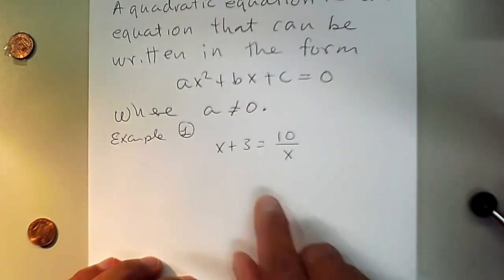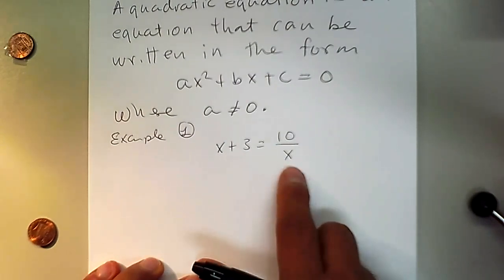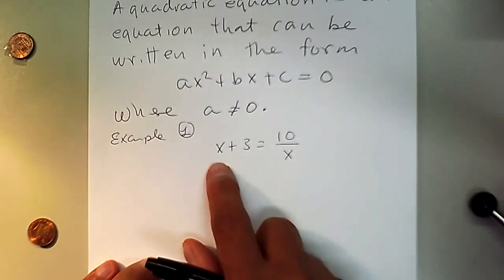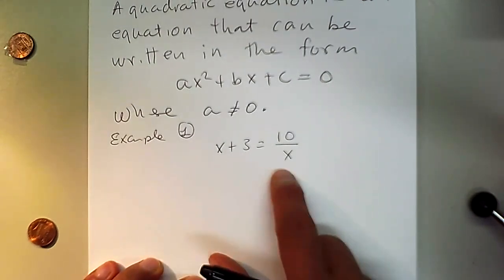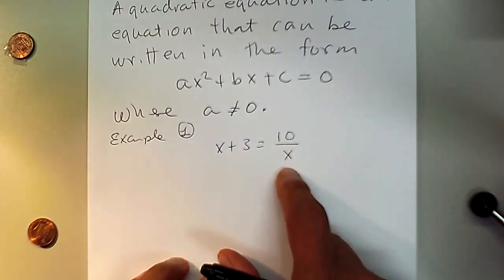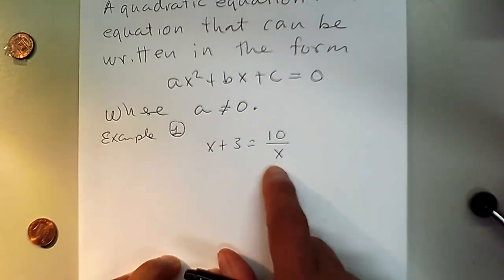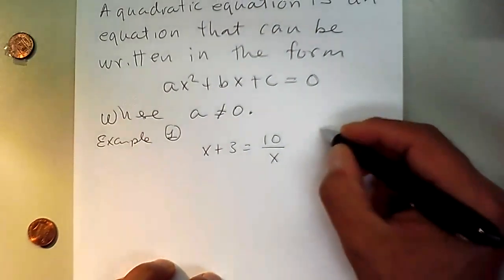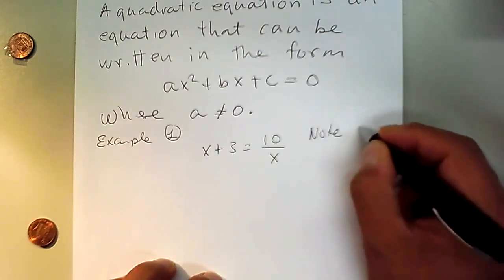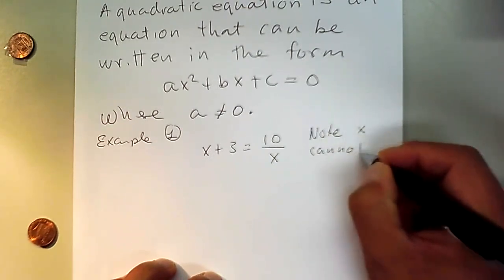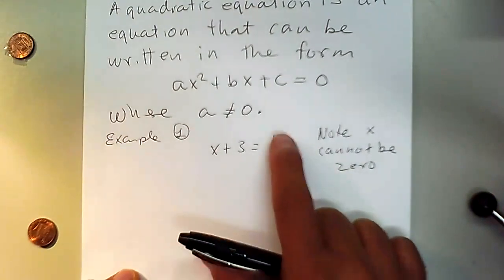First thing to notice is that x cannot be 0. That's something that perhaps we didn't do in the previous courses. Before college algebra, we didn't pay close attention necessarily to the kinds of numbers we can plug in for the variable. And in this case, we cannot plug in 0. So let's make a short note of that. Note: x cannot be 0.